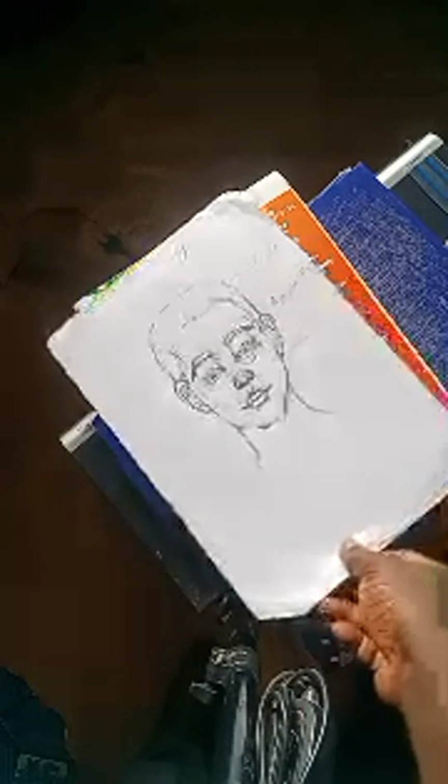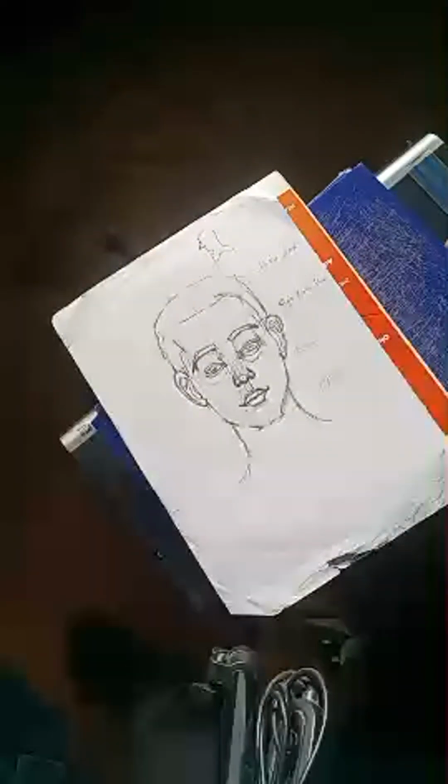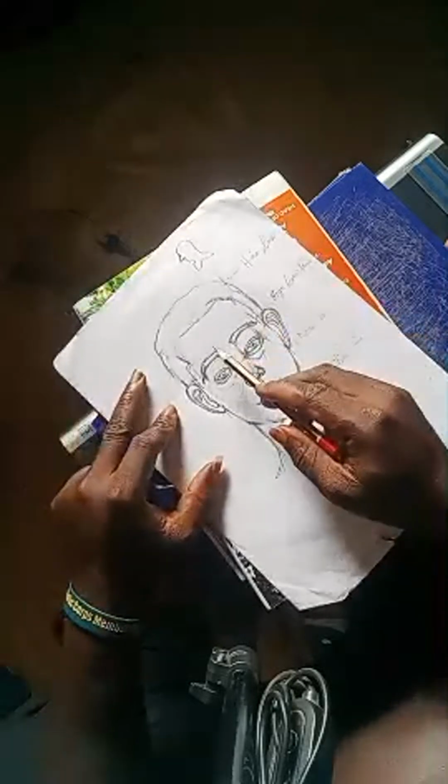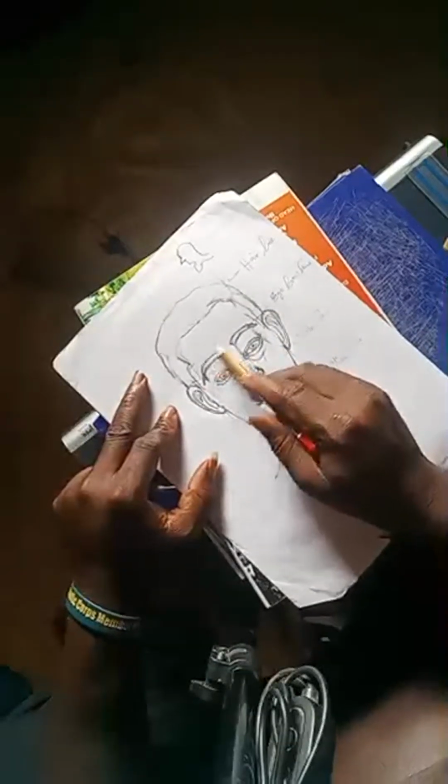As you can see, it's coming out right. This is how you shade, and then let it slide. Okay, we're still shading.